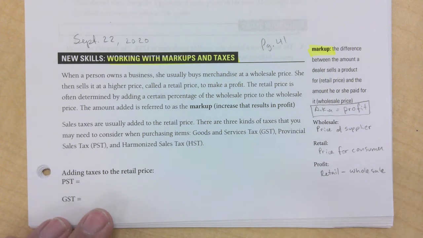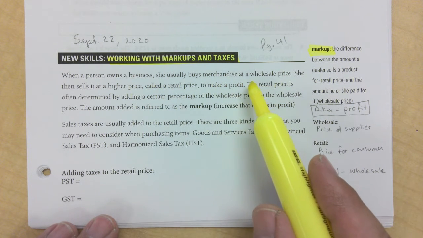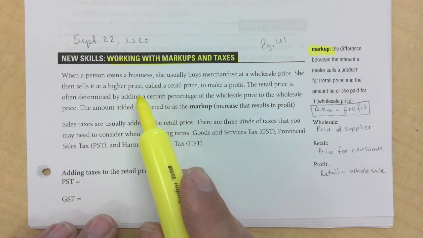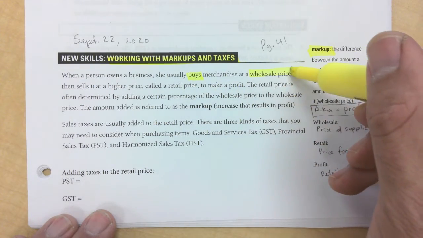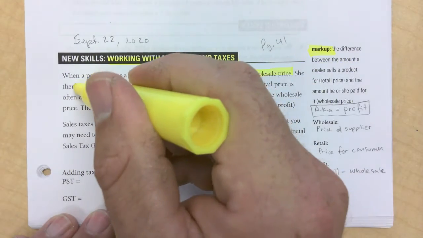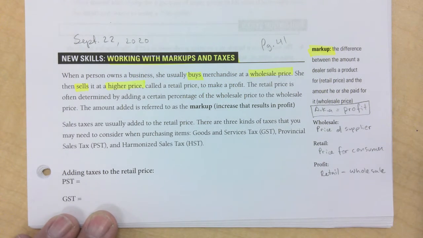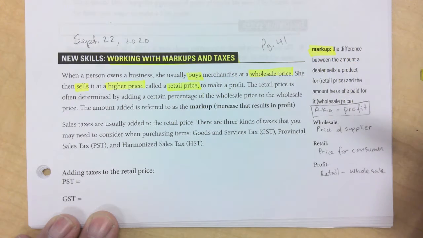And there it is again. Okay. When a person owns a business, she usually buys merchandise at a wholesale price. She then sells it at a higher price, right? So you buy at a wholesale price and then you sell at a higher price. That's basically how you make money. Okay. And that is called the retail price. Okay. To make a profit.